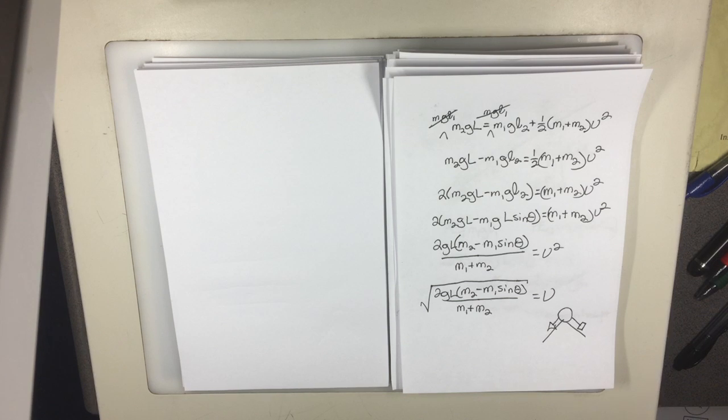How about in magnitude? What is Hooke's law? F equals kx. In vector notation, what is Hooke's law? F equals negative kx. And which ones are vectors? F and x, yes. Is k a vector? No, k is simply a magnitude.